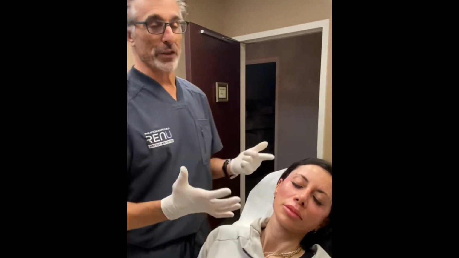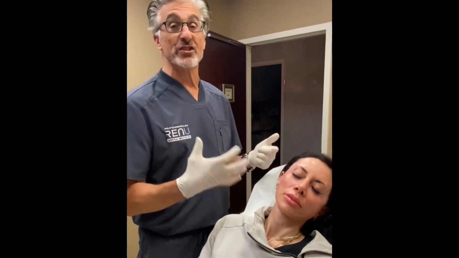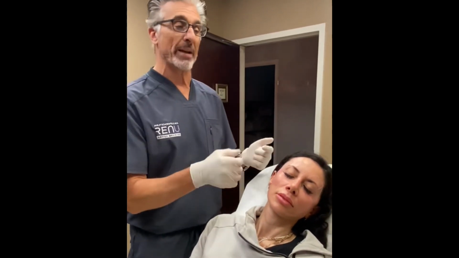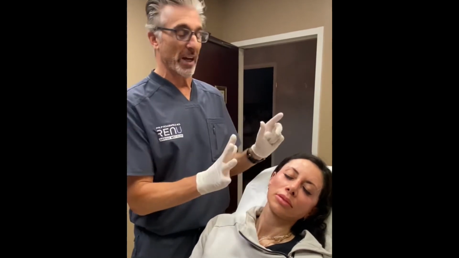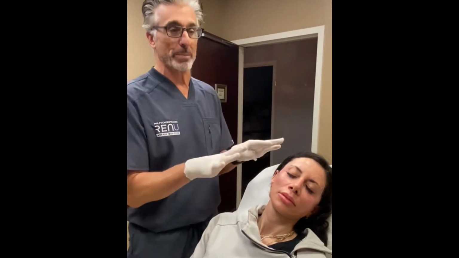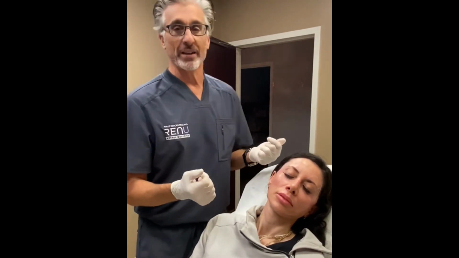So what kind of fillers can you use in this area? I use a high G prime filler because I go deep, and that's something like Voluma. And I like that because it fills it up in a sort of a circumferential pattern and then brings it out symmetrically. So we're gonna get started.